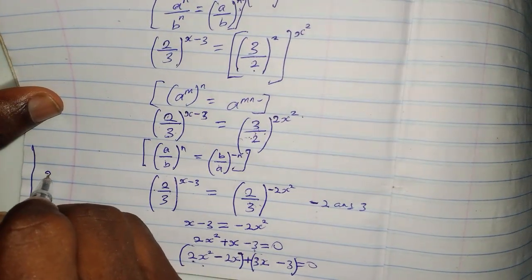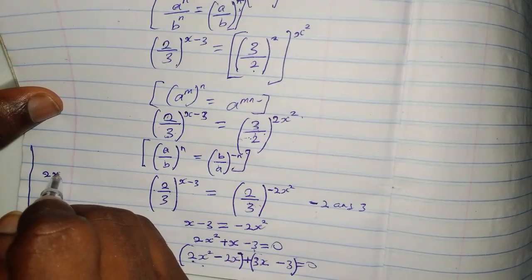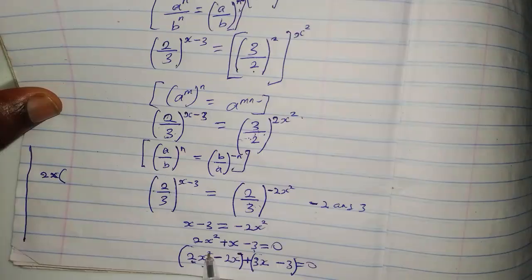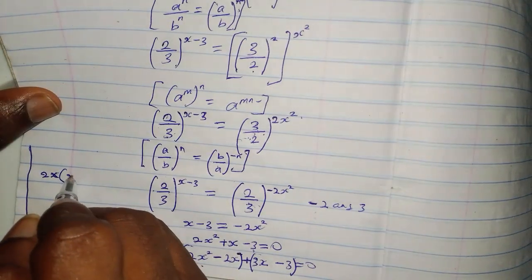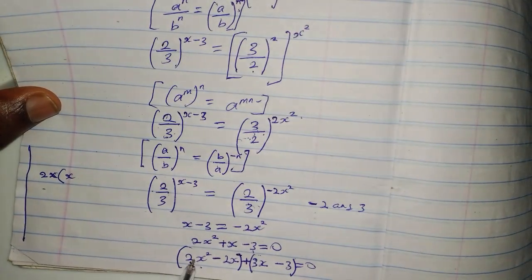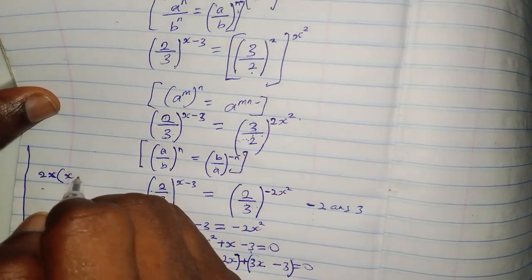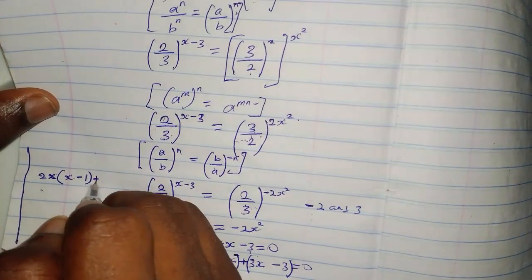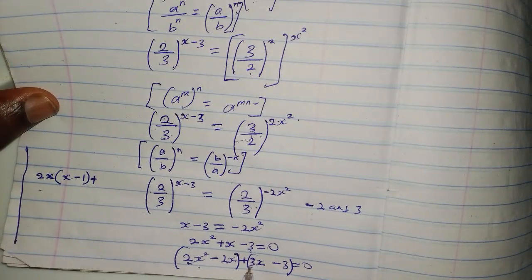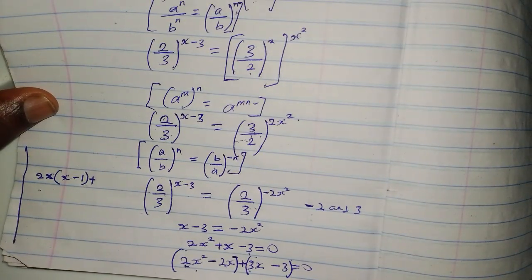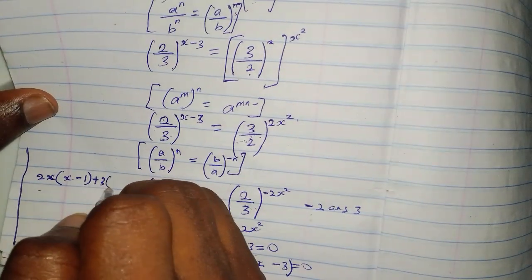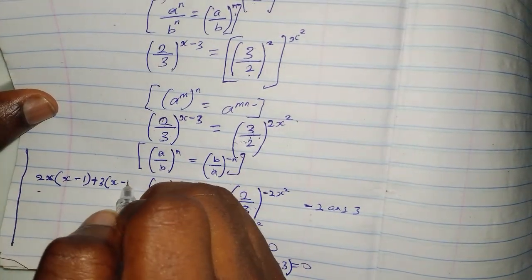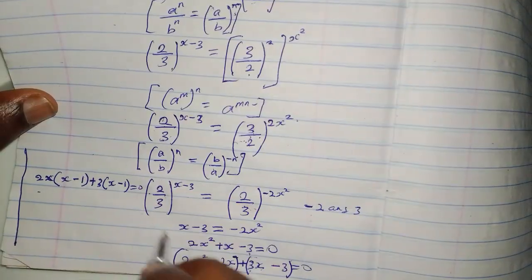If we factor 2x out, we have 2x open bracket, 2x^2 divided by 2x gives us x, and minus 2x divided by 2x gives us minus 1. Plus, something is common, and that is 3. 3x divided by 3 gives us x, and minus 3 divided by 3 gives us minus 1, equals 0.